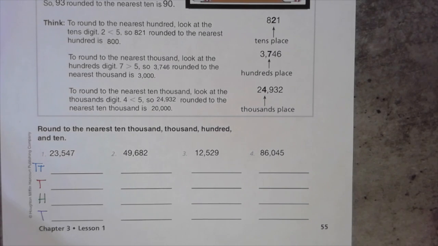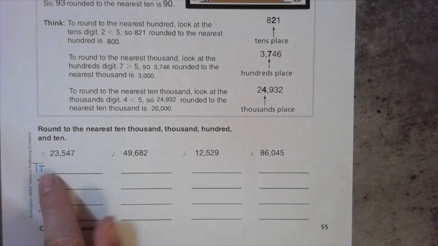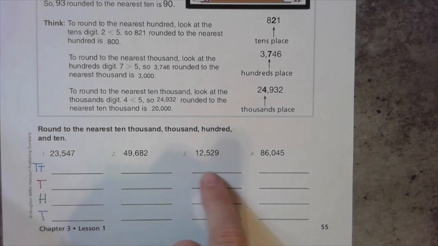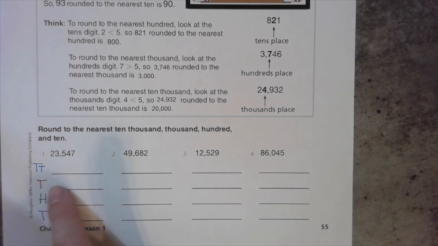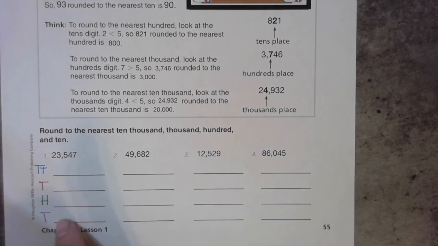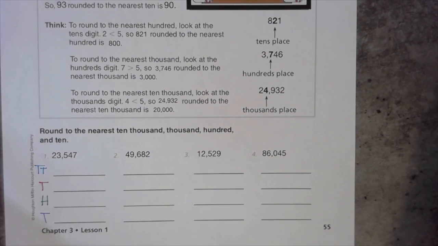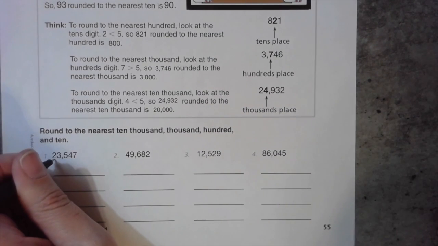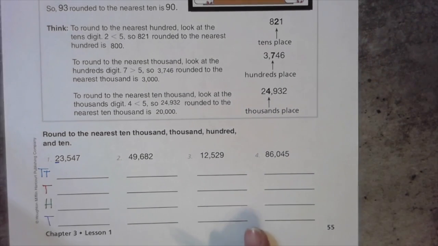Okay, I'm trying not to make this video too long, so I'm only going to do 2, maybe 3 with you. Now, this is color-coded just like your worksheets. The blue all the way across, we're going to round to the 10,000s. The red all the way across, we're going to round to the thousands. The green, hundreds, and the purple is the tens. So let's start out with our blue, which is 10,000s. That's why I'm underlining the 10,000s place in blue.